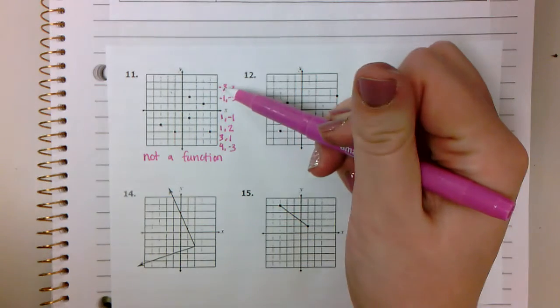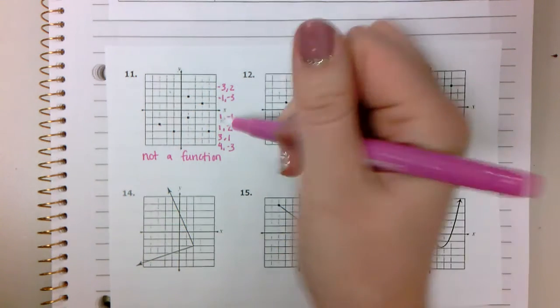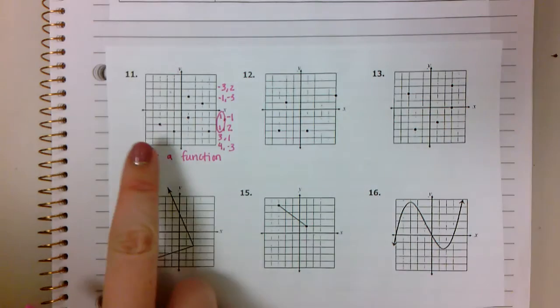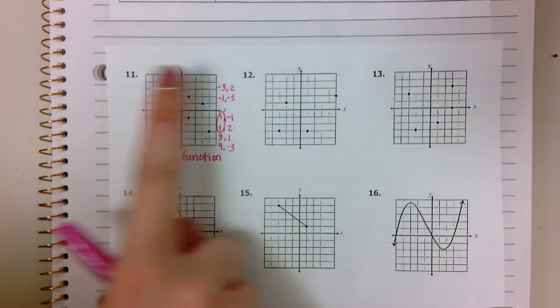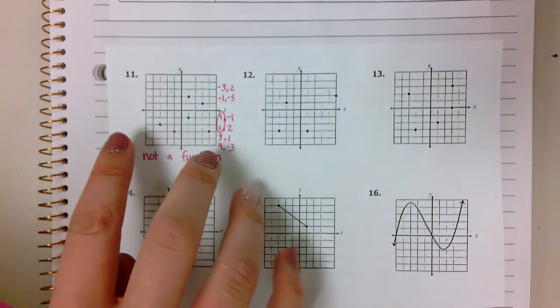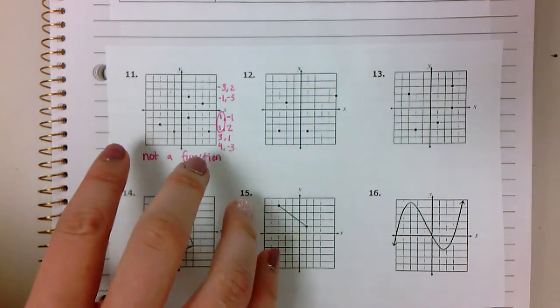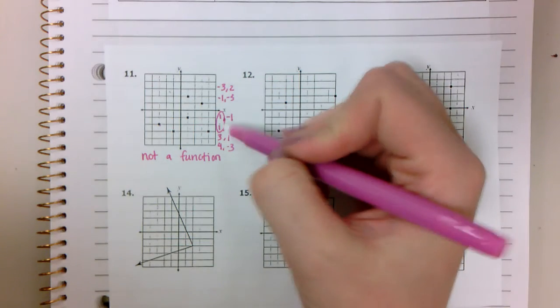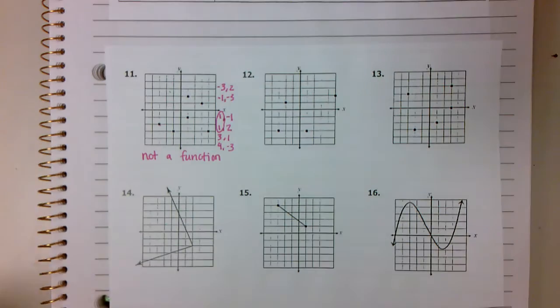So when I look at the list of my numbers, do any of my x values repeat? Yes, right here. That's my giveaway. So I can look at it and use the vertical line test to see if these points that are plotted are going to sit on top of each other, and if they do, then it's not a function. Or if you're more comfortable, you can list out the ordered pairs and see if any of your x's repeat.